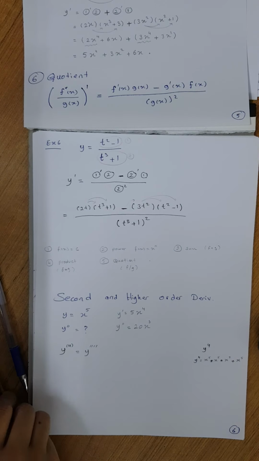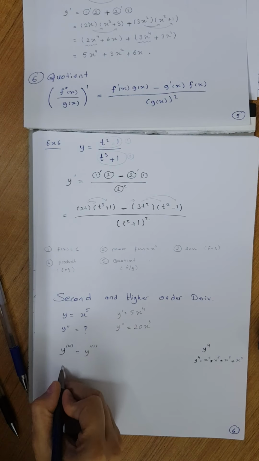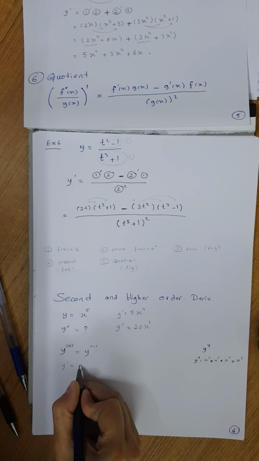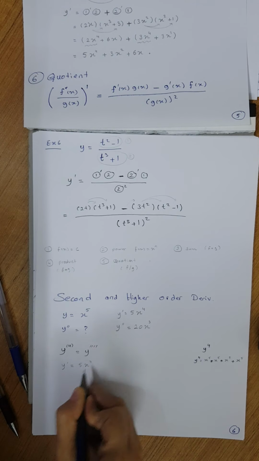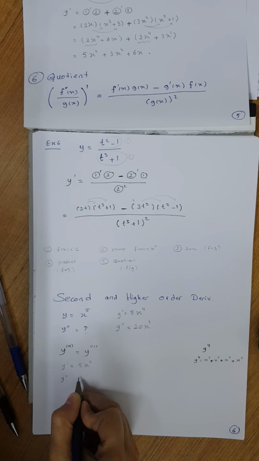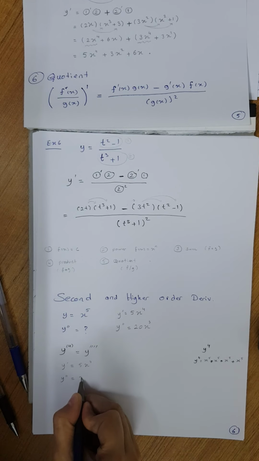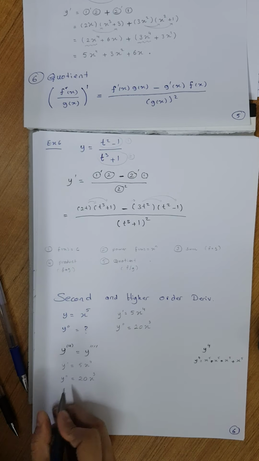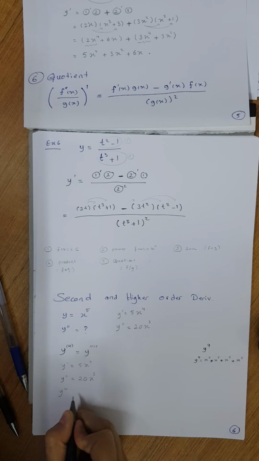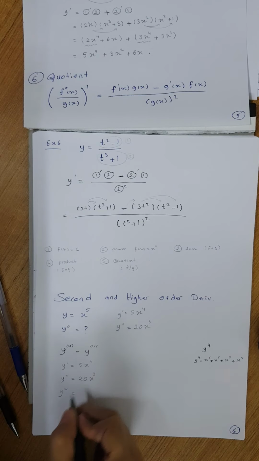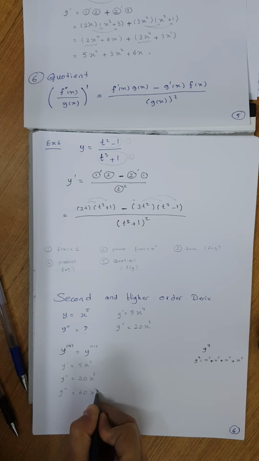How do you find the fourth derivative of that function? We know that the first derivative of the function is 5x to the power of 4. The second derivative, we are taking the derivative of this one, that is 20x to the power of 3. The third derivative, we are taking the derivative of the second derivative, 3 multiplied to 20, that is 60x squared.